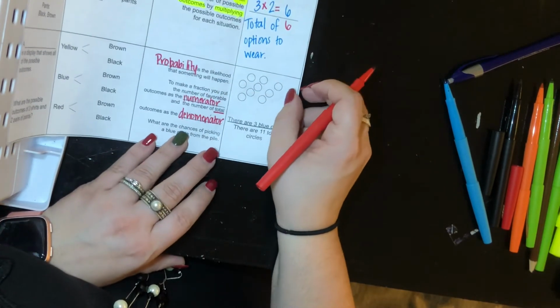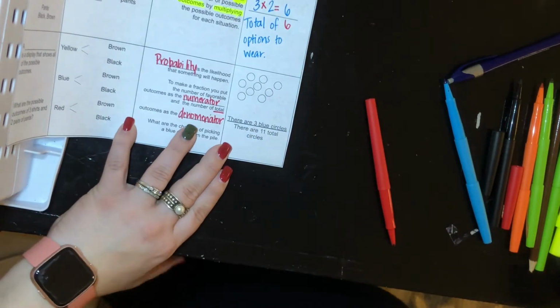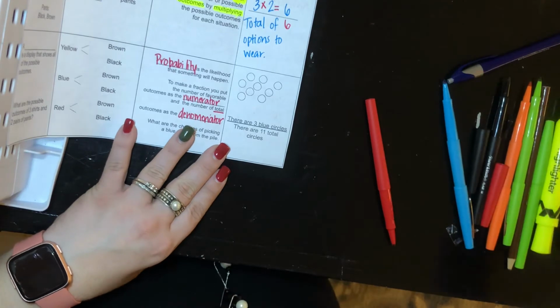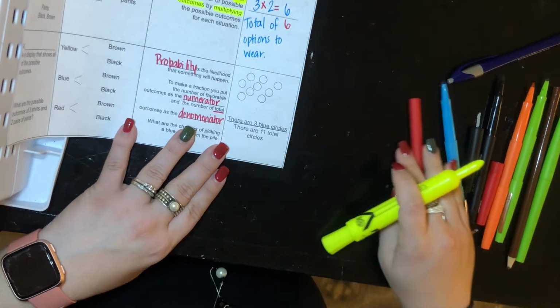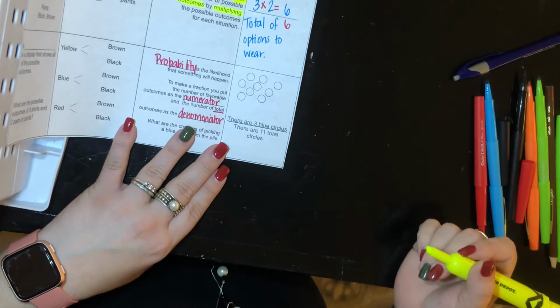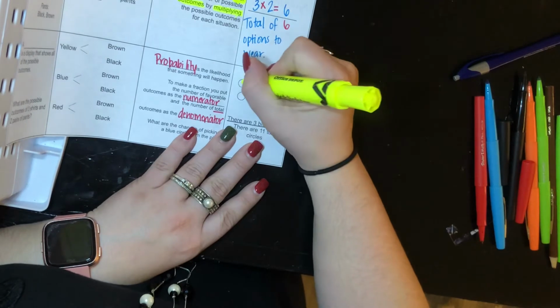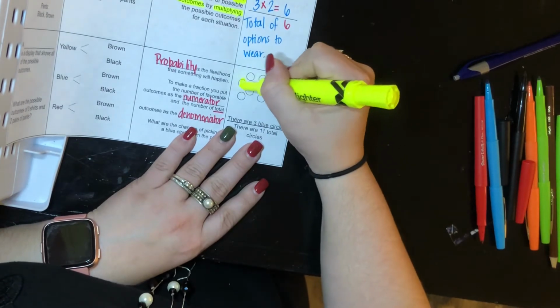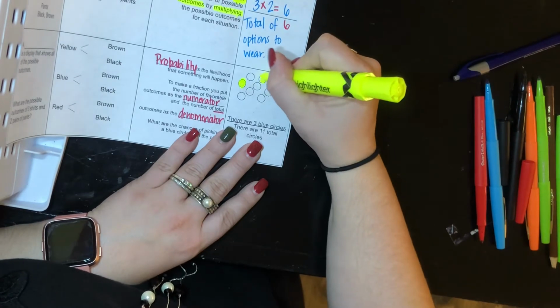Okay? So let's look at our circles over here and let's get these colored. I don't care where you color them, I just care that you get the correct number, okay? So let's start with yellow. I need you to color 4 circles yellow. How many circles are you going to color yellow? 4. Very good.